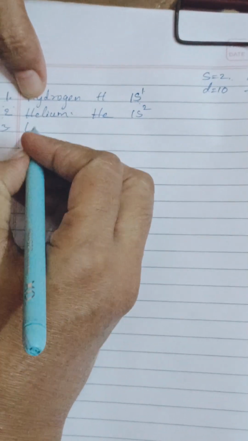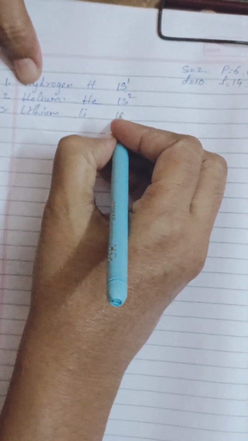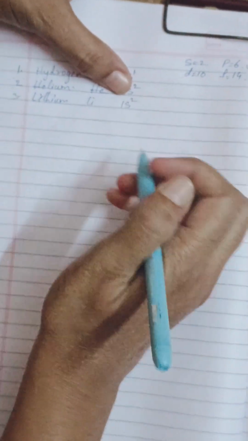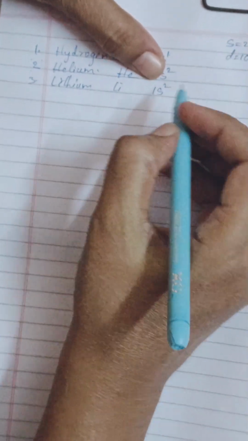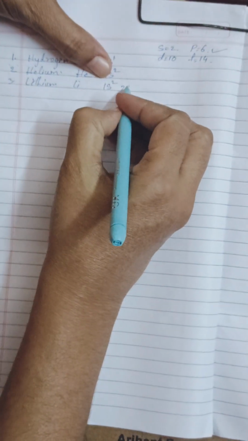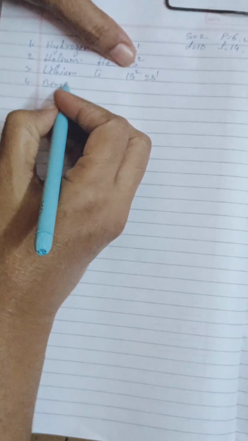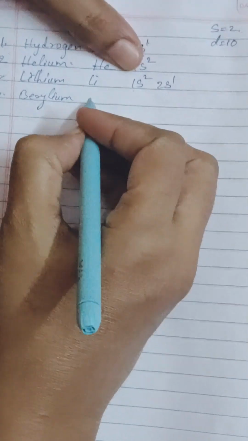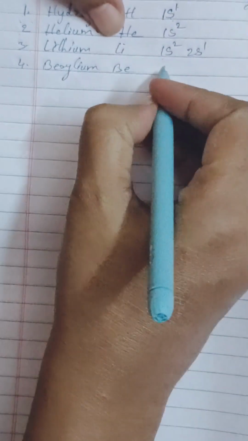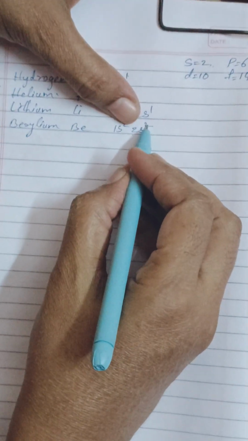Then the third one is lithium, symbol Li. Now we cannot write 1s3, because s contains only 2 electrons. So the third electron will go to 2s, not 2p, after 1s. So we write 2s1. The fourth one is beryllium. Again, in the s orbital 2 electrons can come, so in beryllium it is 1s2, 2s2. Now the second orbit is completely filled.